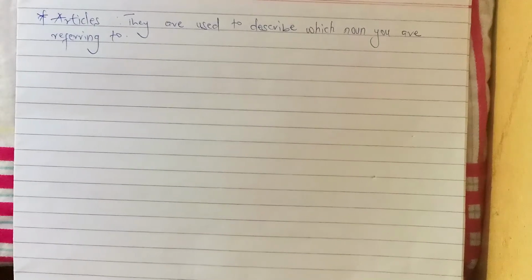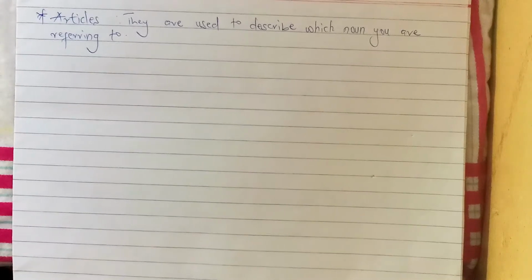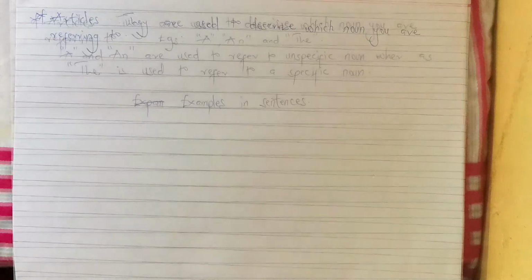A and an are used to refer to an unspecific noun. That is, the noun we are talking about can be any noun. We are not talking about a particular noun. But the is used to refer to a particular noun. For instance, when I say the boy, I am talking about a particular boy you and I are aware of. So a, an, and the are examples of articles, and they are the main examples of articles.